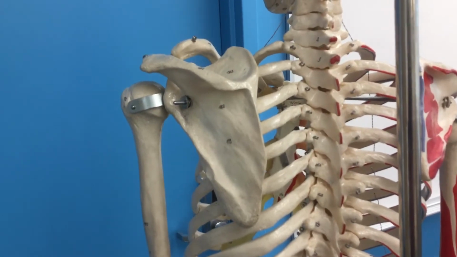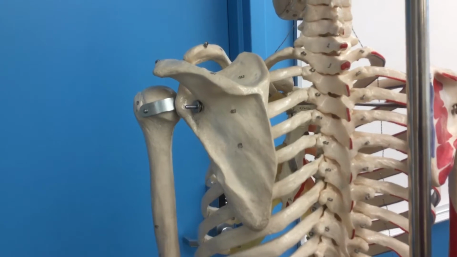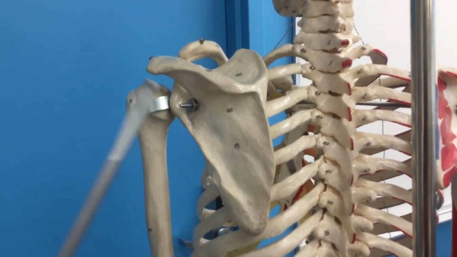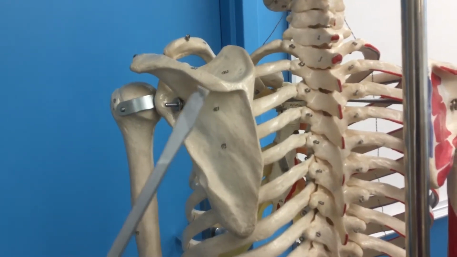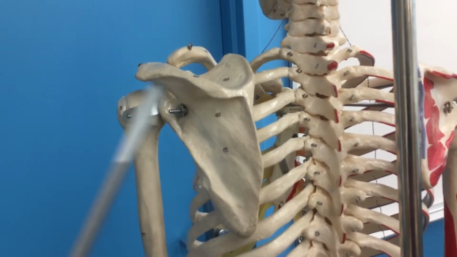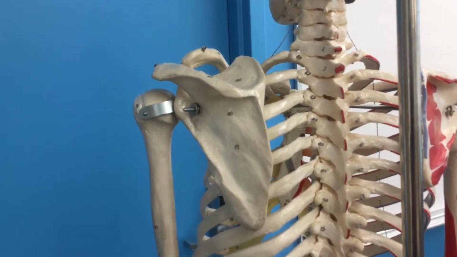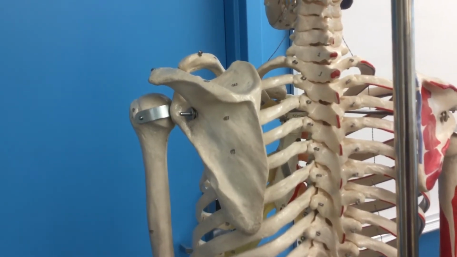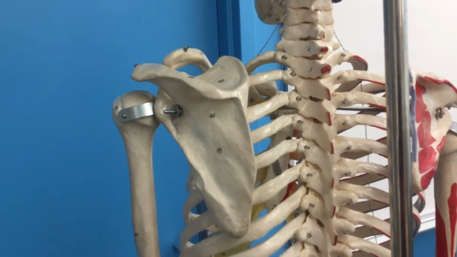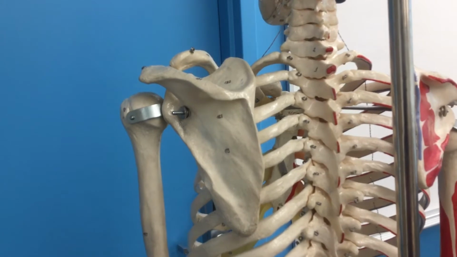Anytime you're wondering, am I seeing the anterior view or the posterior view? Always look out for this protrusion. This is called the spine of the scapula. The spine of the scapula. And it's very noticeable on a body as well. You can feel the entire range of the spine of scapula.